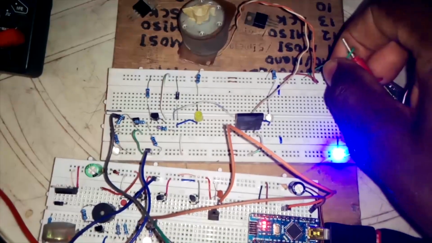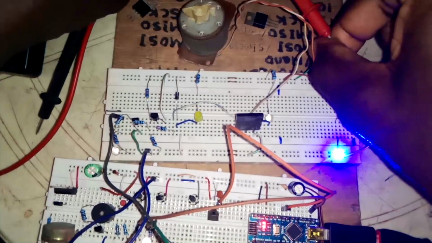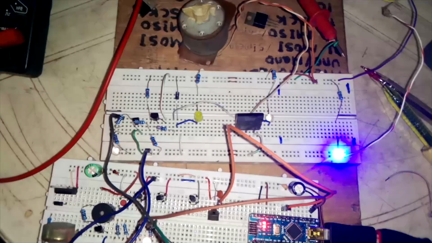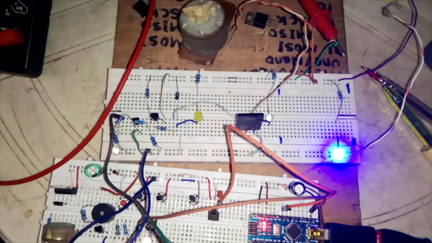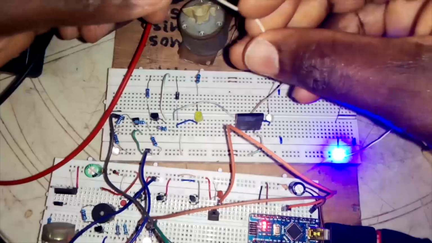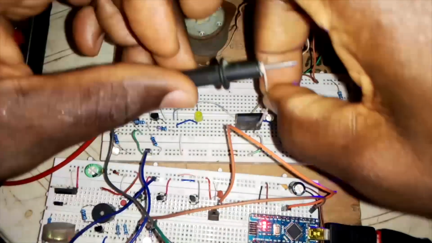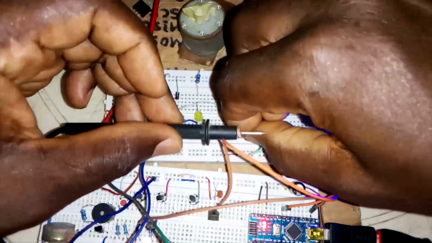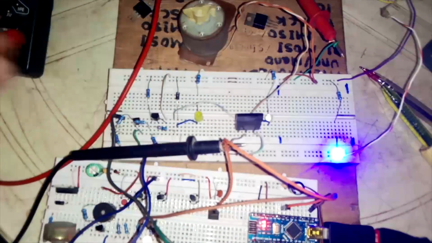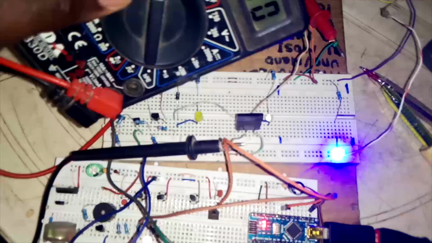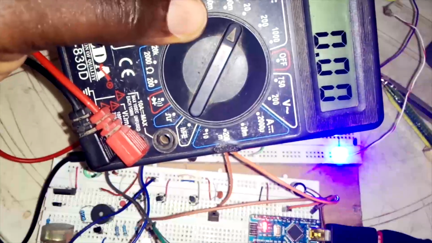So we'll connect this to our positive line, and then this to the negative terminal of the motor, so that we can monitor and I could check the voltage. So what I'm seeing here, you can see there is no voltage, 0 volts.